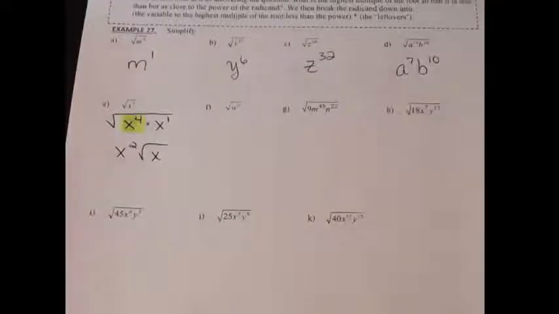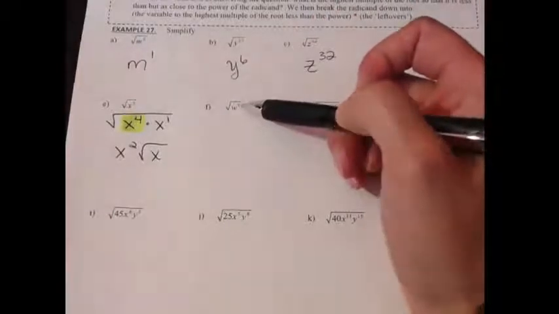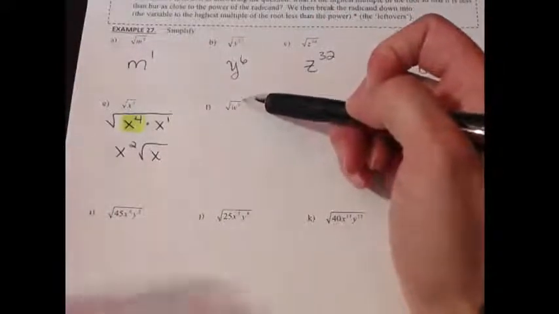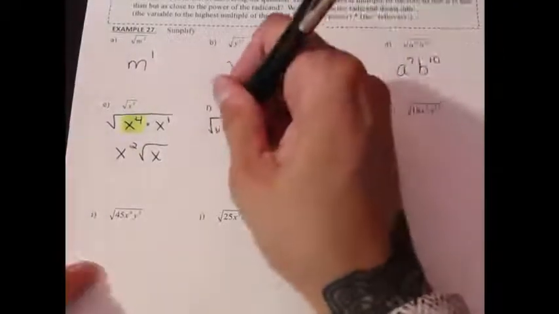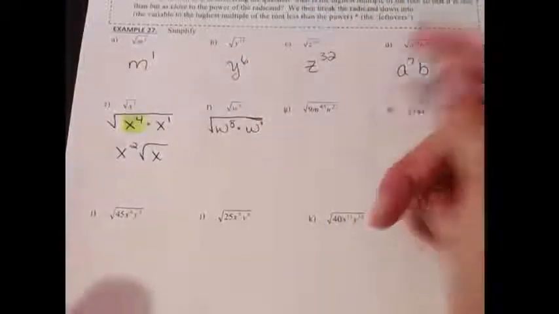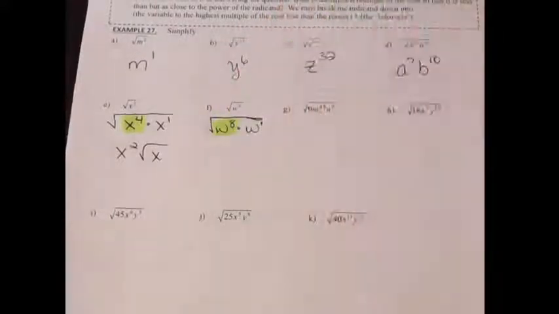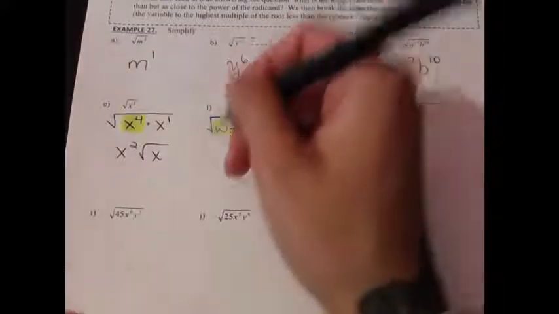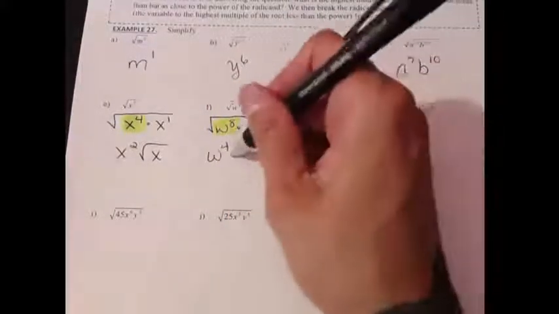Let's do it again. The square root of w to the 9th. Well, if it were an 8, I'd be able to do it, but it's a 9, so let's break this down. I can say w to the 9th is the same as w to the 8th times w to the 1st. Notice that w to the 8th is my perfect square factor. The square root of w to the 8th is w to the 4th. But I can't forget that I still have a square root of w, so that's going to stay.